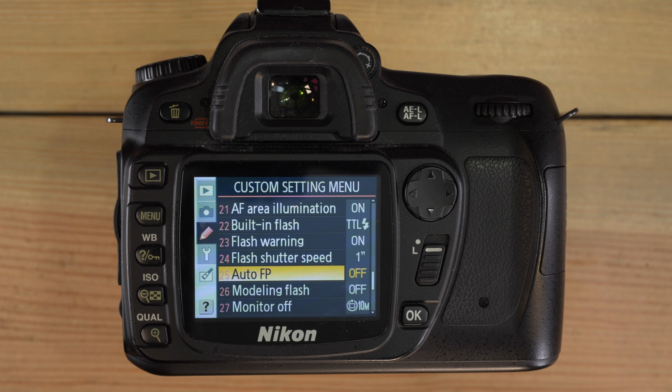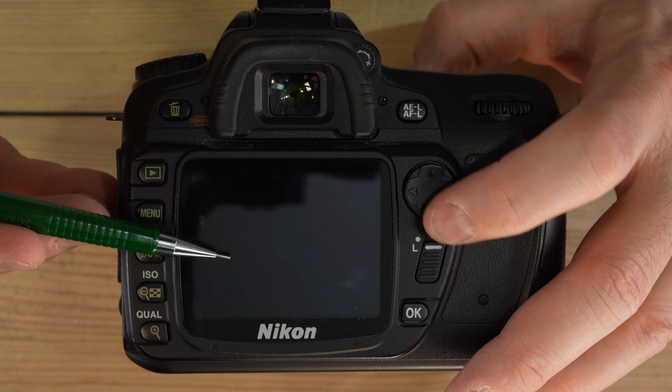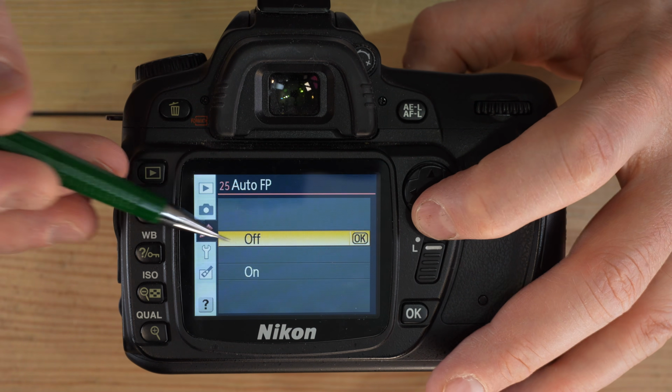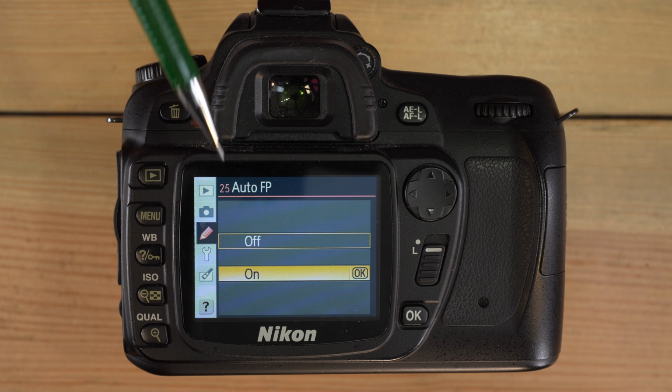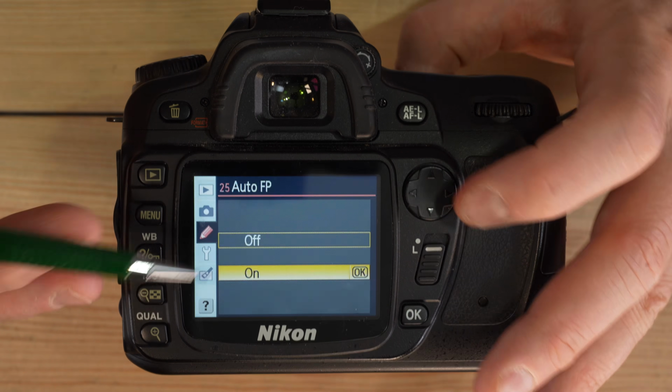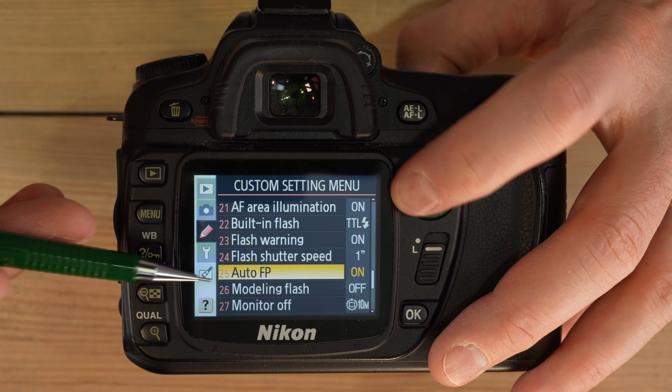Custom function number 25 is your Auto FP. Basically, if you set this to on, that turns on what we call high-speed sync with select Nikon flashes. I don't think this works with anything third-party, and I don't think this works with a Nikon flash that is not HSS compatible, but this right here, Auto FP, is your HSS sync option.